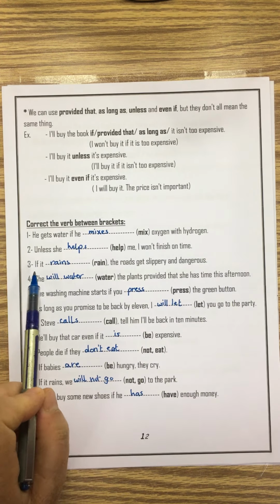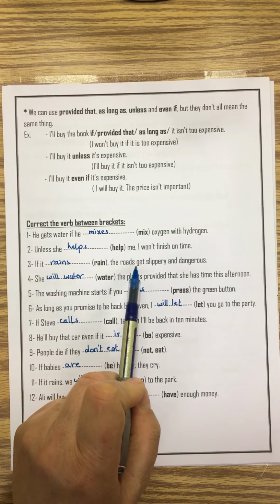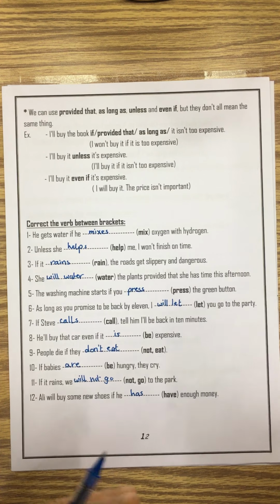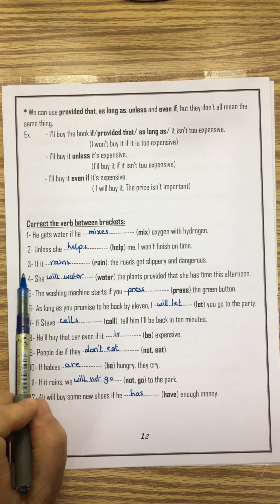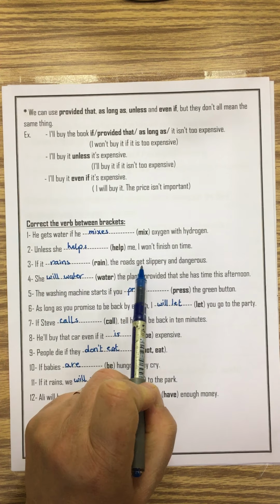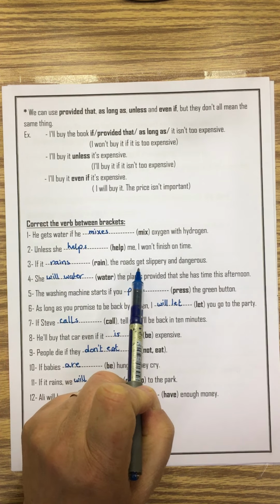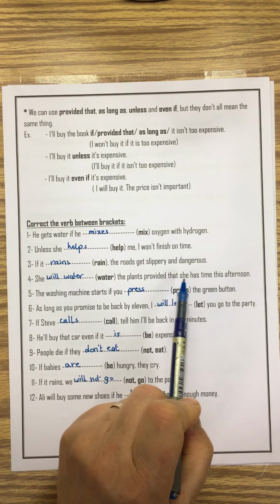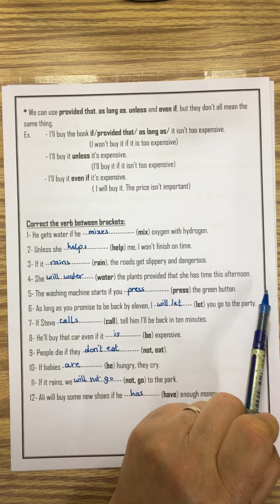Number 3, if it rains the roads get slippery and dangerous. It means if it rains, the roads become dangerous because they are slippery. This is a fact. Okay. If it rains, simple present here and simple present here, get. The roads get. She will water the plants provided that she has time this afternoon.